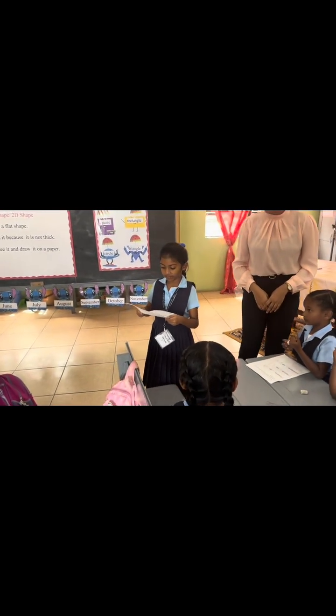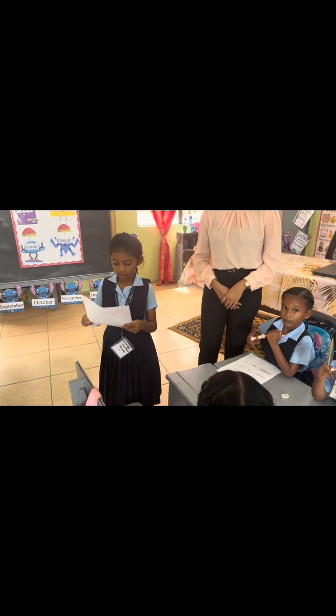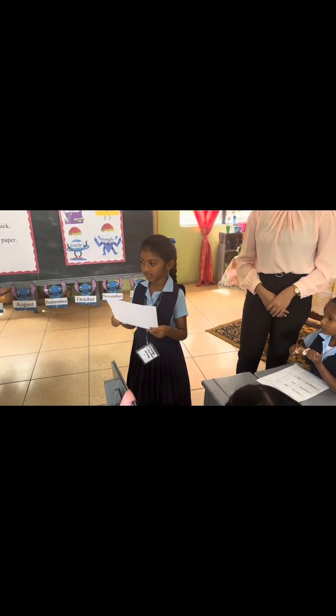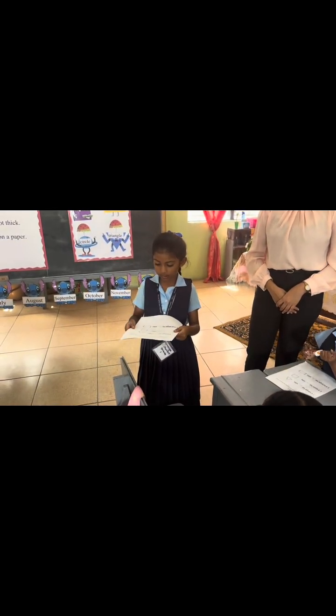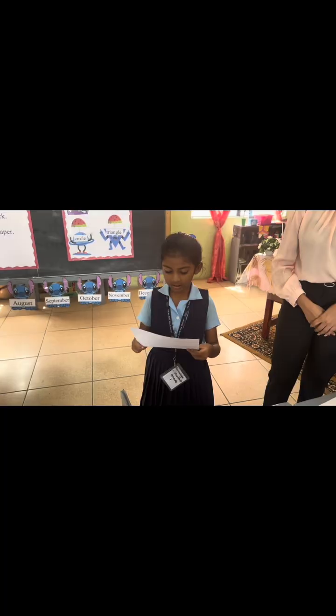What I did from my worksheet, I had to put in the numbers for the shape. The triangle was 3 sides.